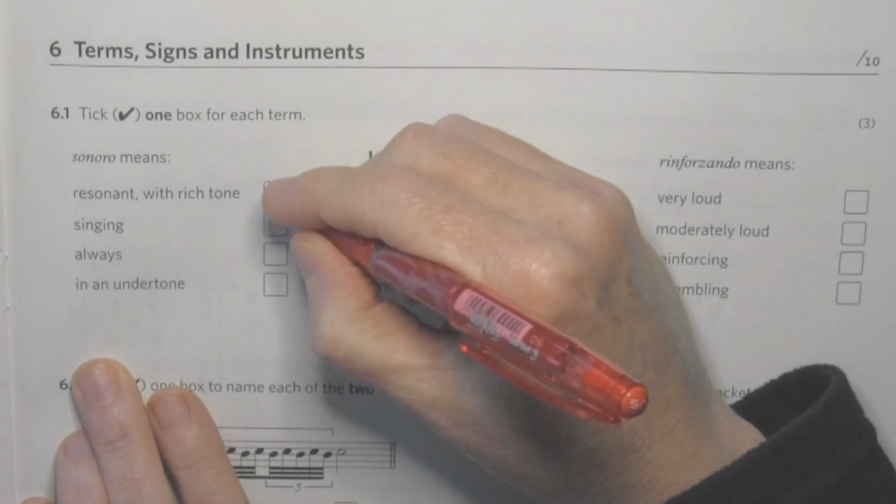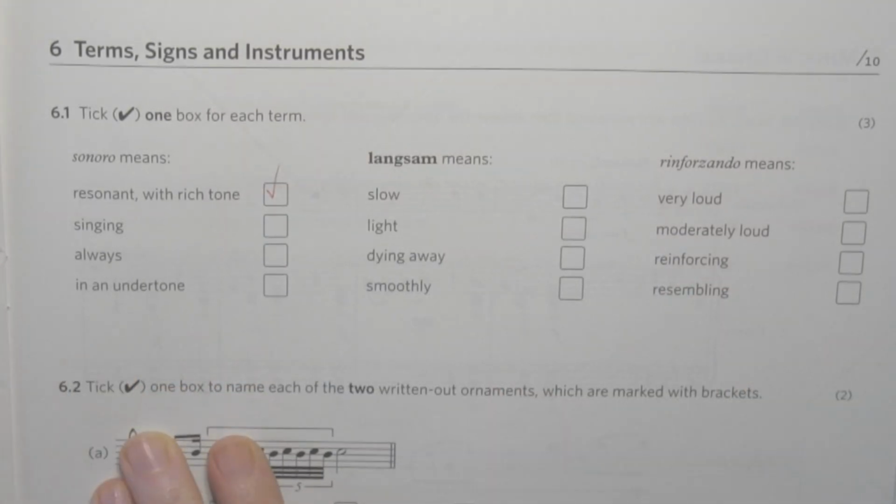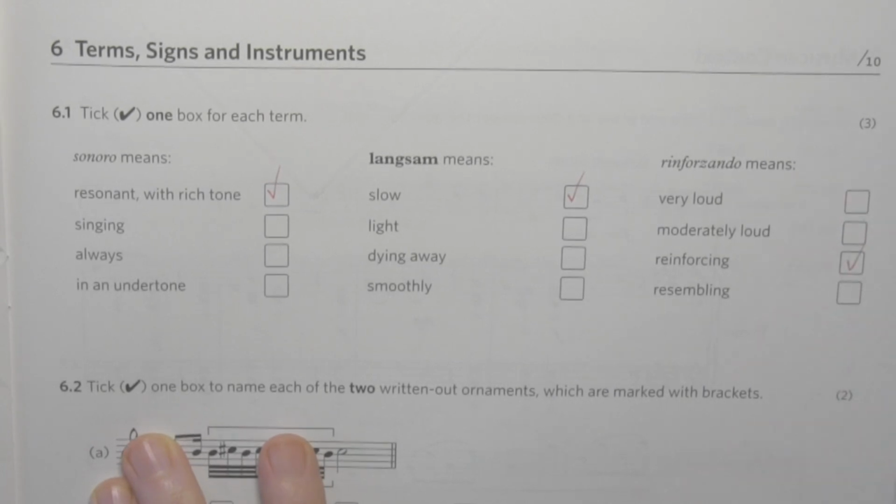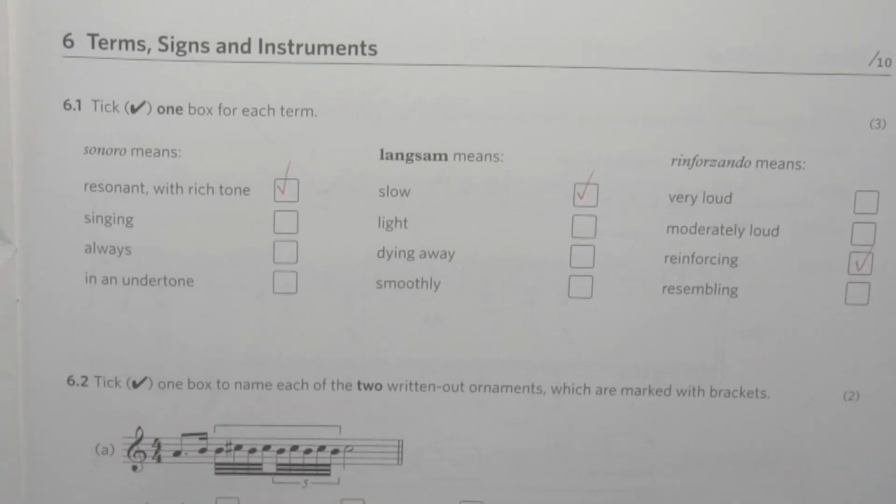Sonoro means resonant with rich tone. Langsam is slow in German, and rinforzando is reinforcing. There you go. Sorted. Next one.